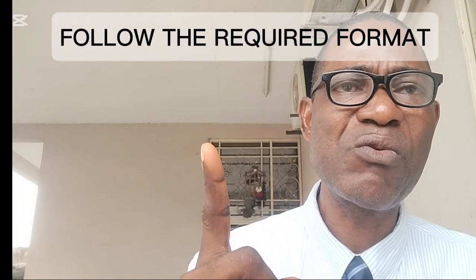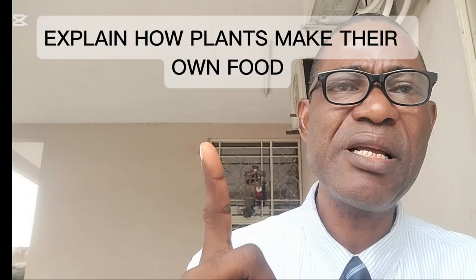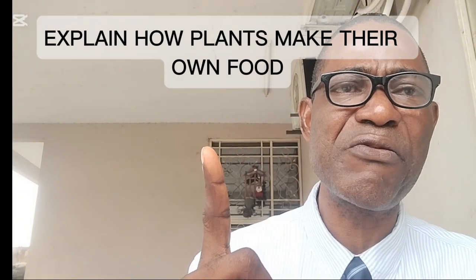Number 2 point to understand in presenting your answer for maximum mark is follow the required format. If the question says explain, write full sentences, not just points. For example, explain how plants make their own food.